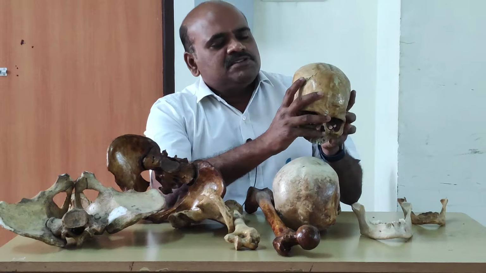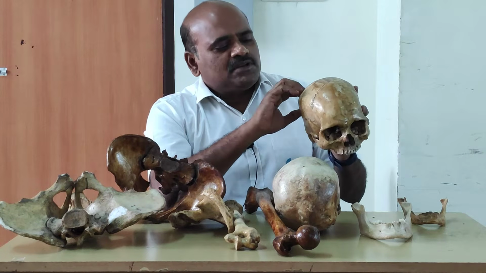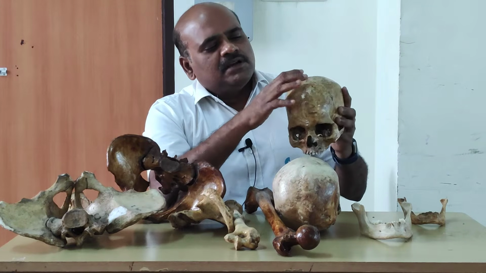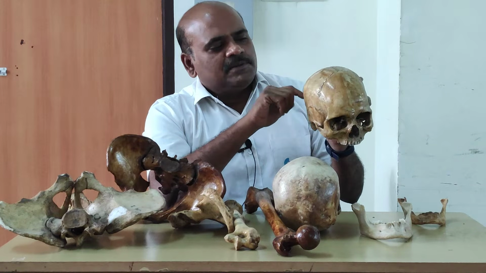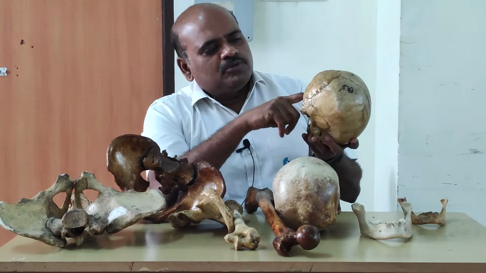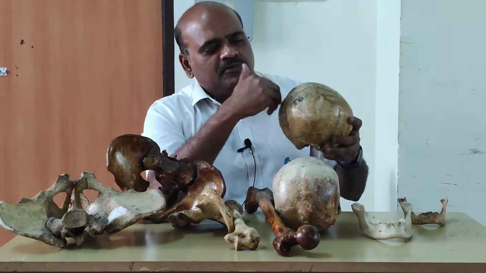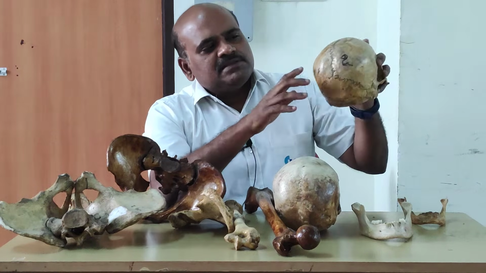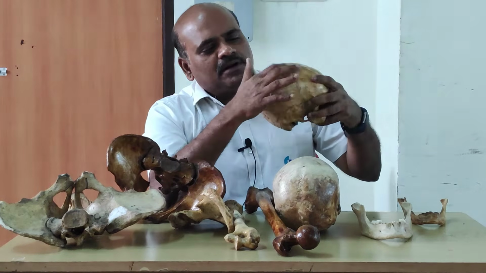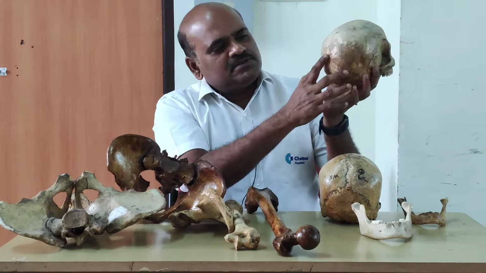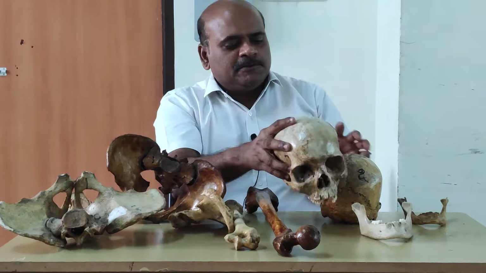Coming to age estimation from sutural fusion, which is very important. Here we are generally considering sagittal, coronal and lambdoid sutures. Generally the sutural fusion occurs from the endocranium to ectocranium direction, from inwards to outwards. In this skull you can see the sagittal, lambdoid, coronal all not fused, whereas in this skull you can see these sutures are completely fused.